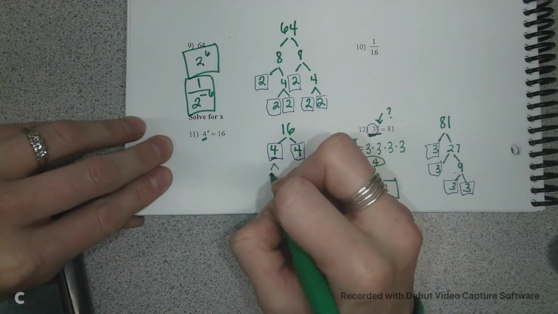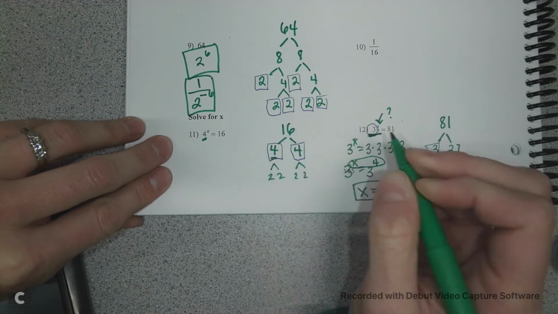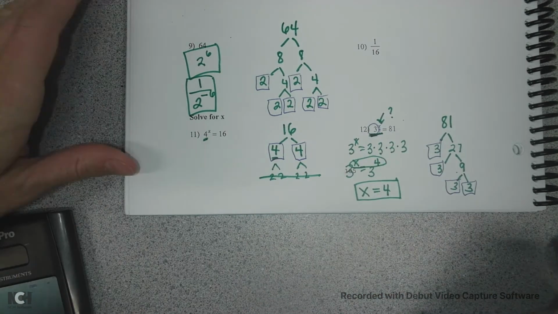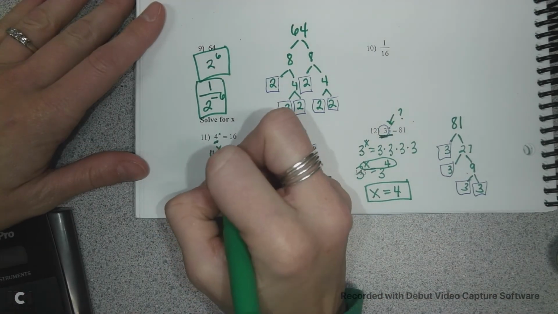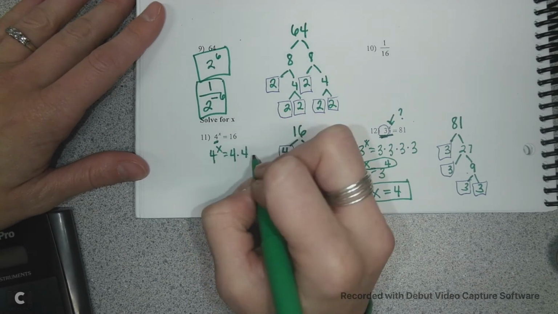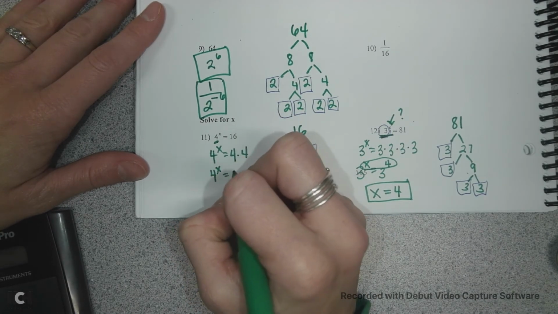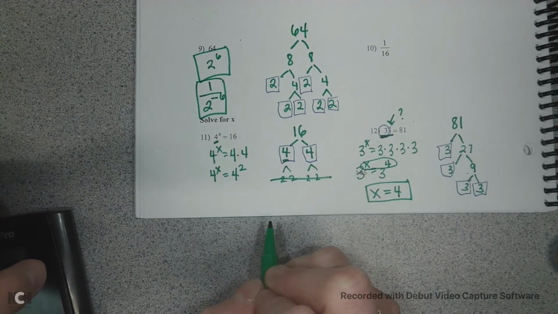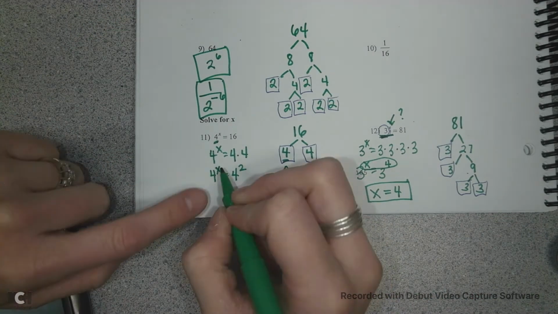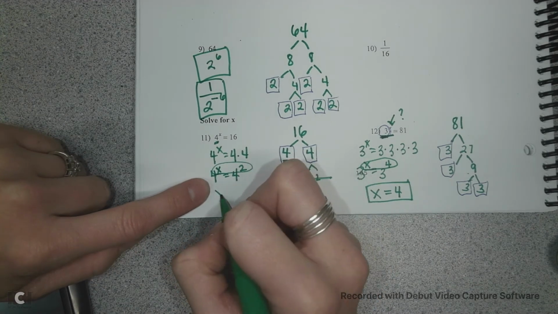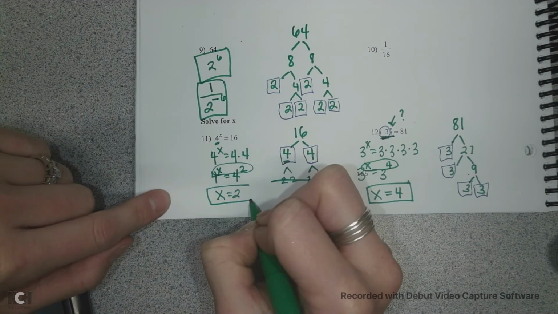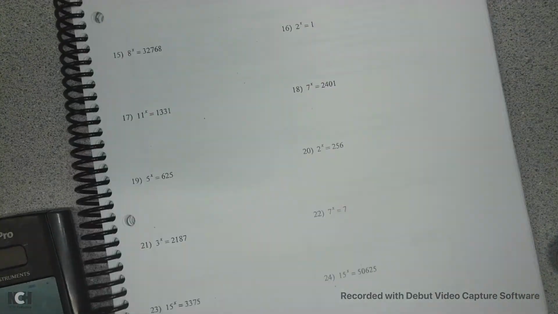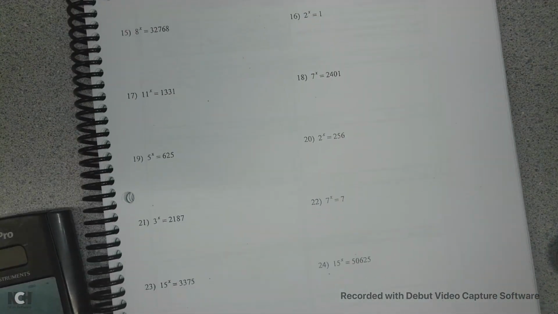We don't want to break this down into 2, 2, 2, 2. We don't want those leaves. We want the 4's. So I have 4 to the x equals 4 times 4, and 4 times 4 is the same thing as 4 squared. So since my bases are 100% the same, they're both positive 4's, then I can look at my exponents, and x equals 2. Okay, let's do one more together. That might be a tiny bit longer, but still amazing.